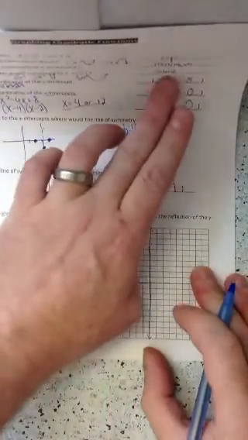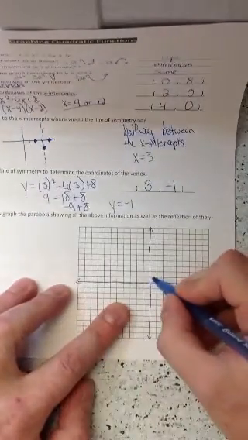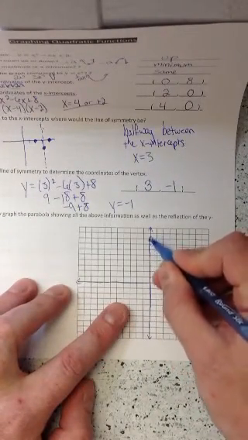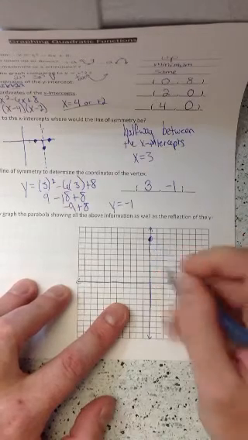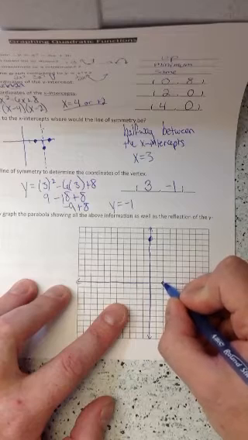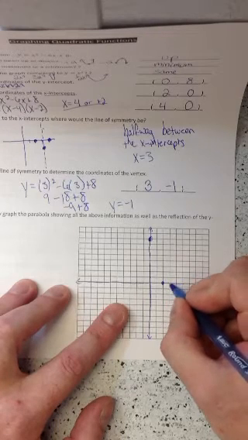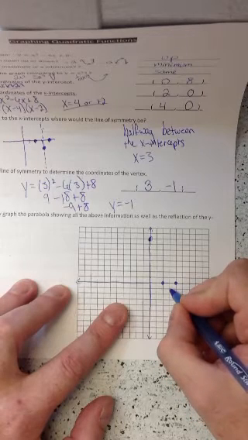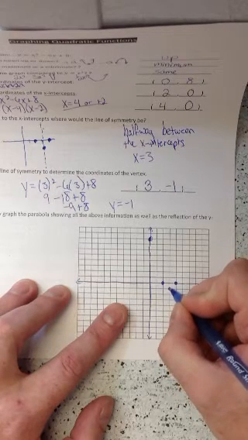If we take a look up here, we know we have a y-intercept at 0, 8. So I'm going to go 1, 2, 3, 4, 5, 6, 7, 8. And I'm going to make a dot. That's my y-intercept. I also know that I have an x-intercept at over 2, up 0, over 4, up 0. And then I also have a vertex down here at over 3, down 1.